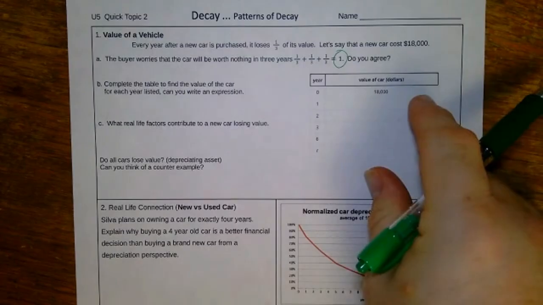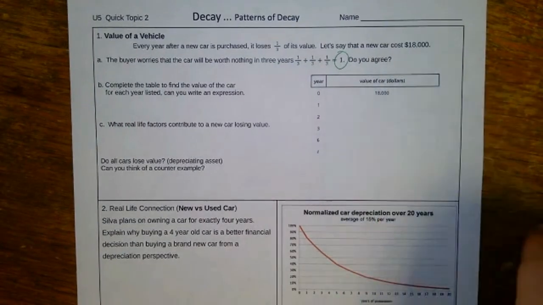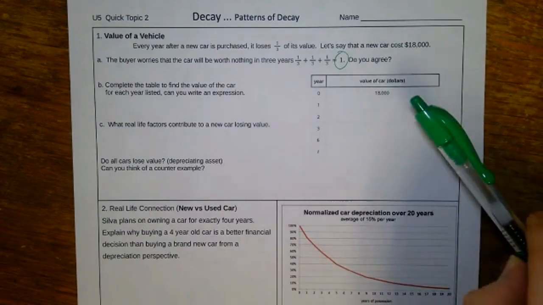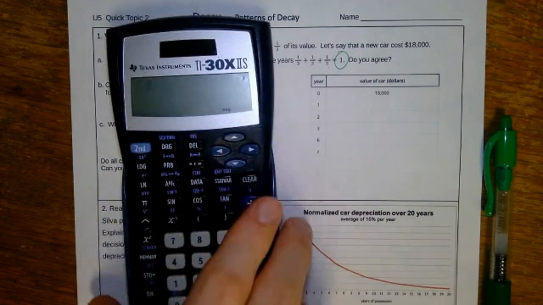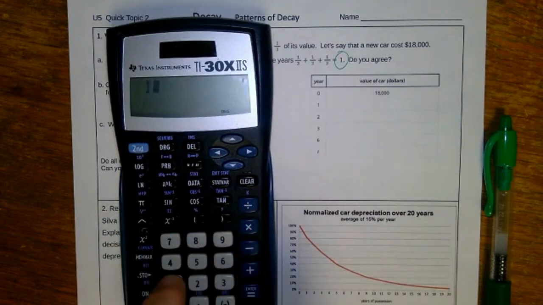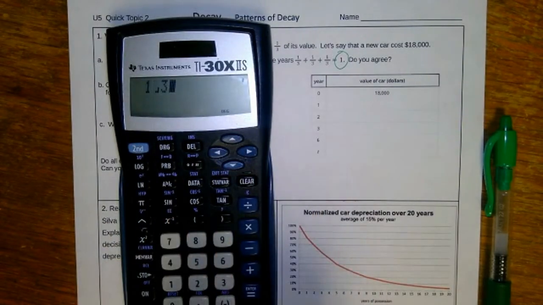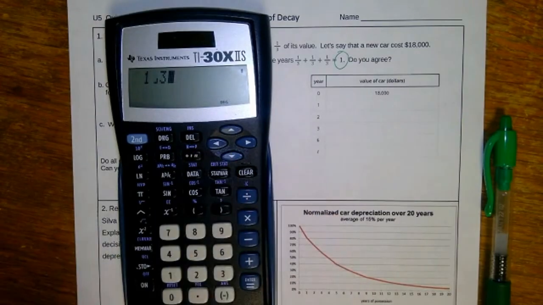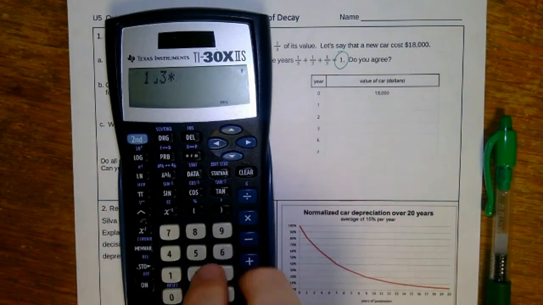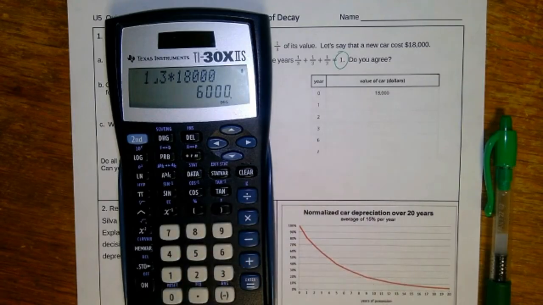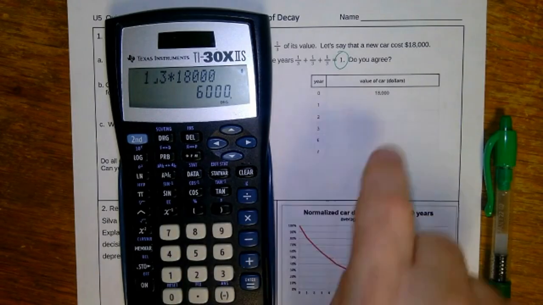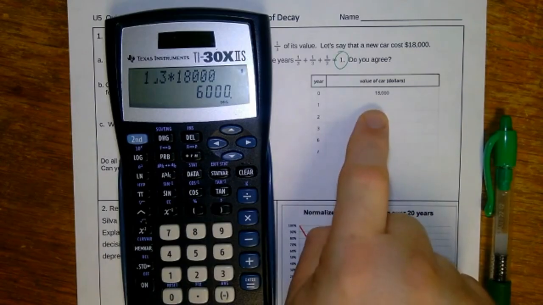We're going to look at the table because we know that car is not going to lose all that value. How do we represent a third of 18,000? Well, this is probably going to be my calculator. A third is 1 ABC 3. I'm going to always use that ABC as my fraction button, times 18,000. That means the car is going to lose $6,000. I don't put 6,000 here.